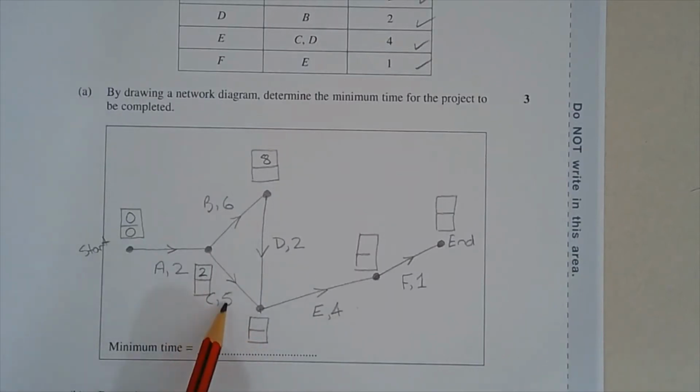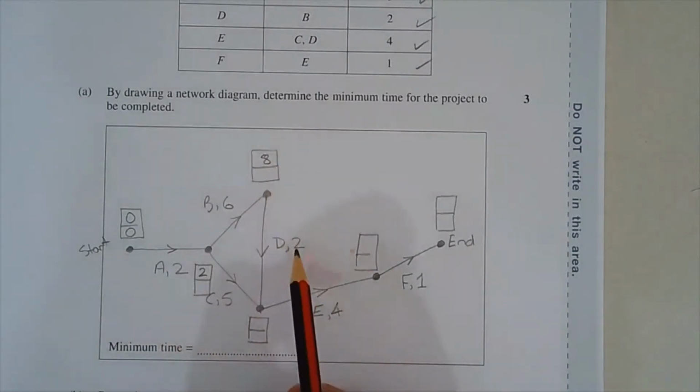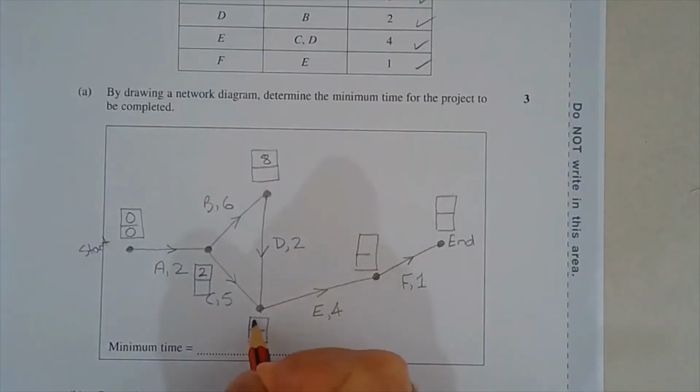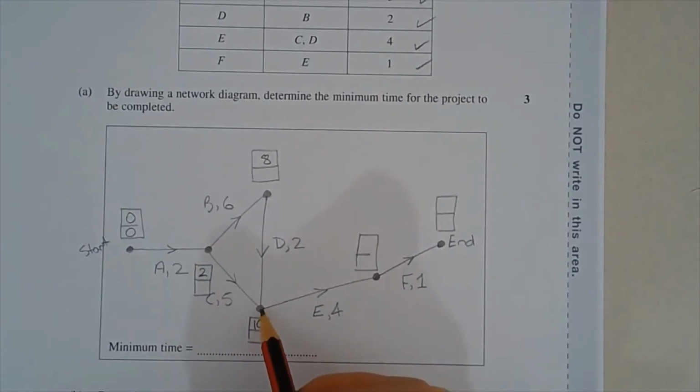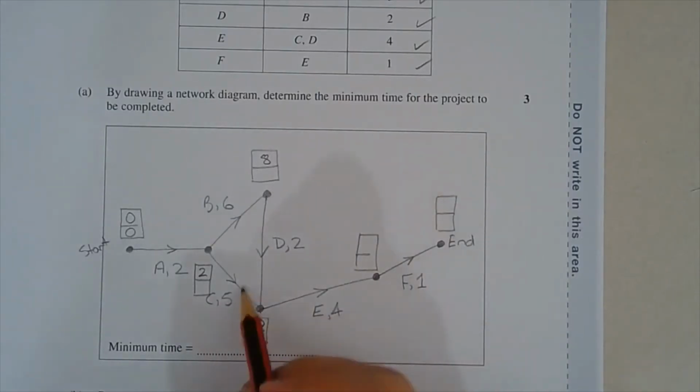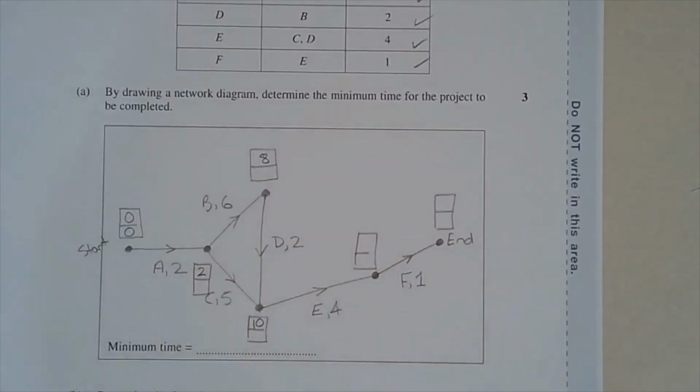2 plus 5 is 7. 8 plus 2 is 10. We put the higher number. Okay, there's 2 ways to get to this vertex, and whichever way takes the longest, that's what you need to write down, because we can't start activity E unless all these activities are completed first.